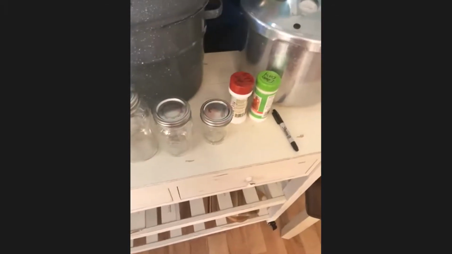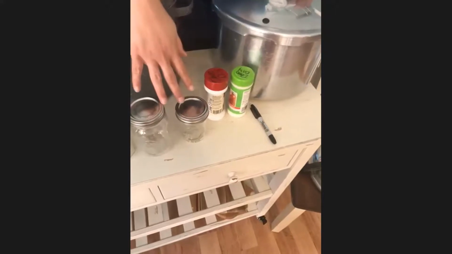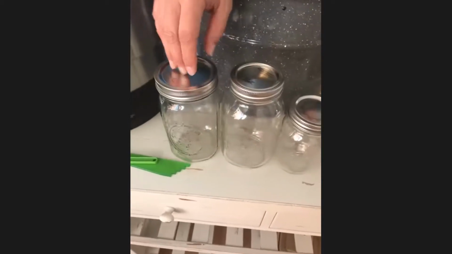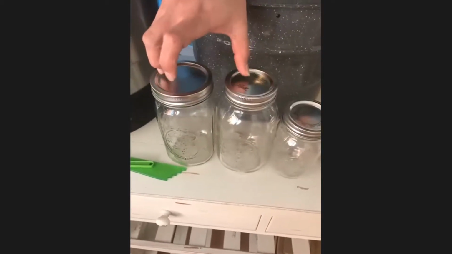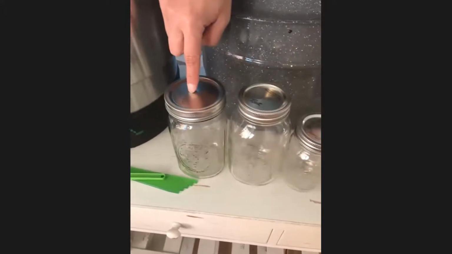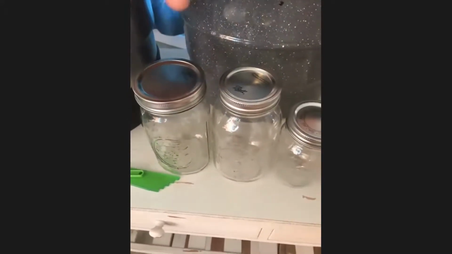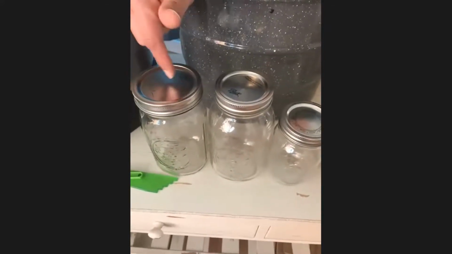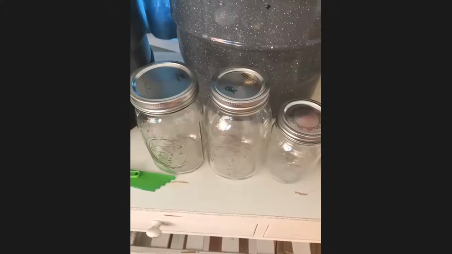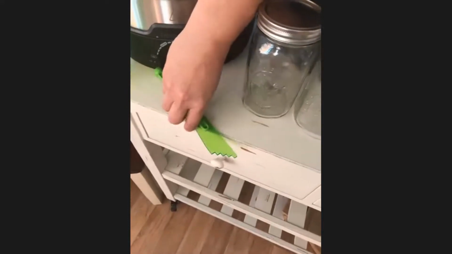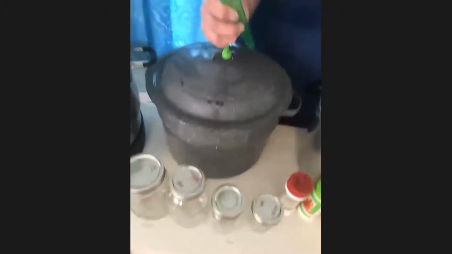You'll see here that I have different examples of jars. I have a half pint here, a pint, and then a quart and another quart. The difference between these two quarts is one is a regular mouth and one is a wide mouth. A lot of times people like the wide mouth ones because it's easier to get things in and out of that jar. The other thing we have in here is a bubble releaser.